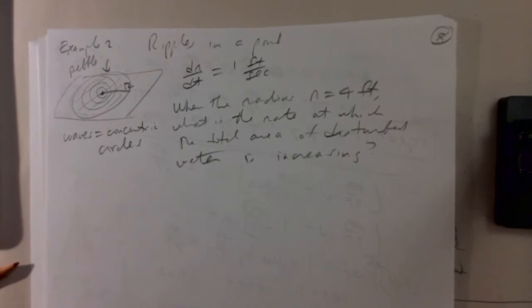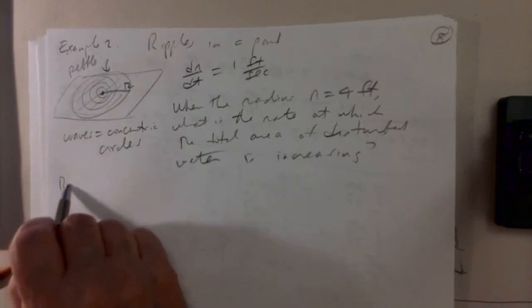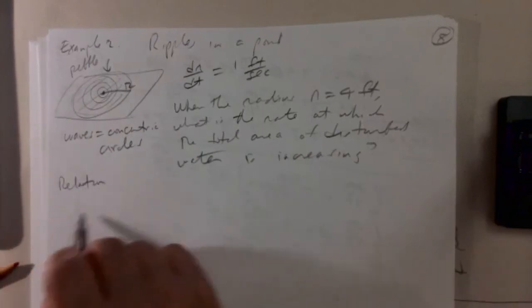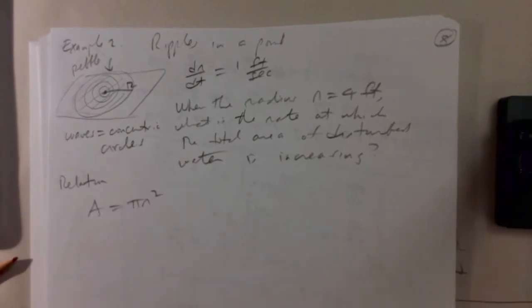There's a simple relationship between the area of a circle and the radius. We have this relation, A equals pi r squared.